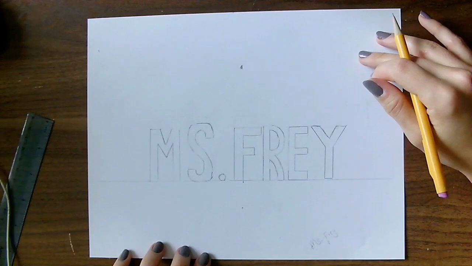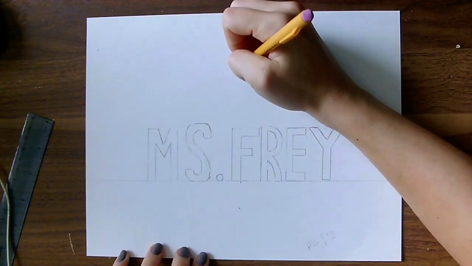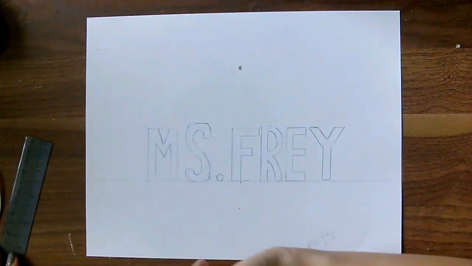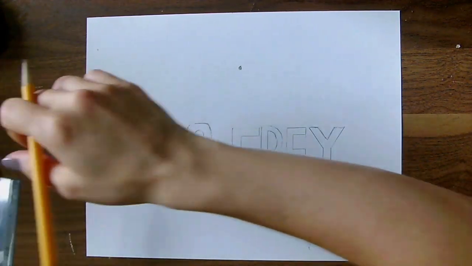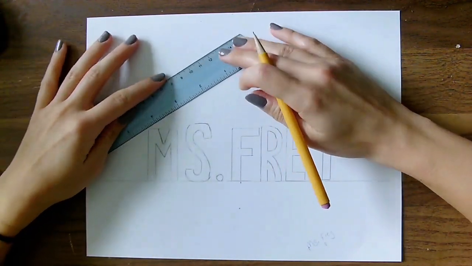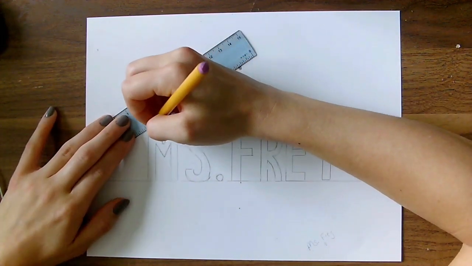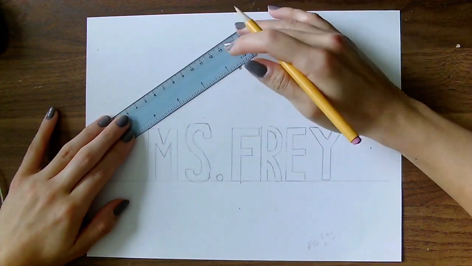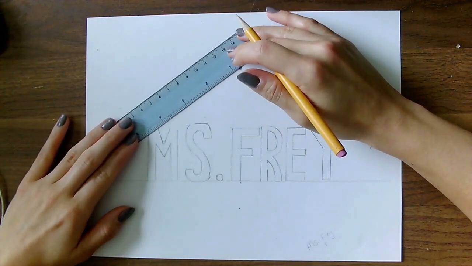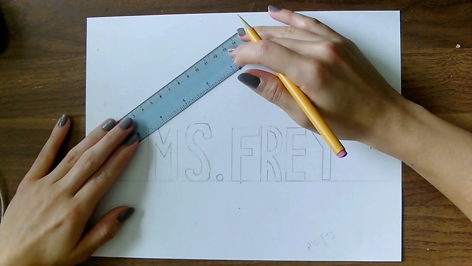All right, so now for step number 2. What we'll do is take our ruler and line it up with the edge and the points of our letters, and line it up with our vanishing point. So I did the first part of the M, that little point.